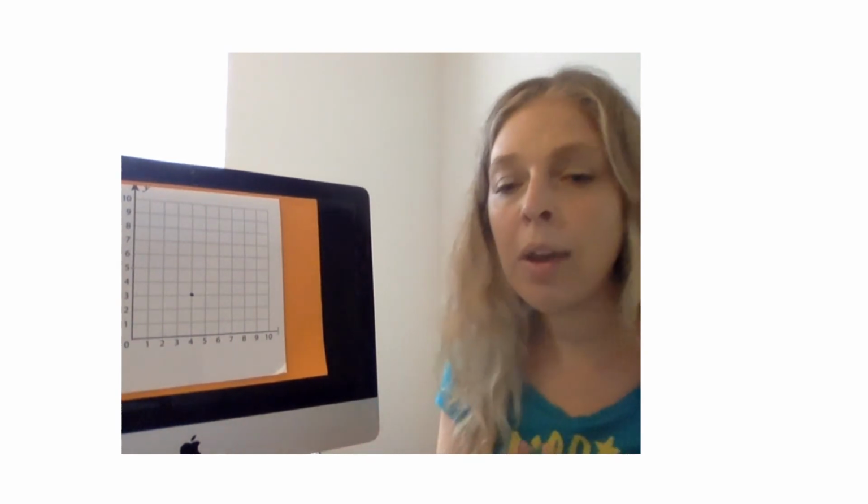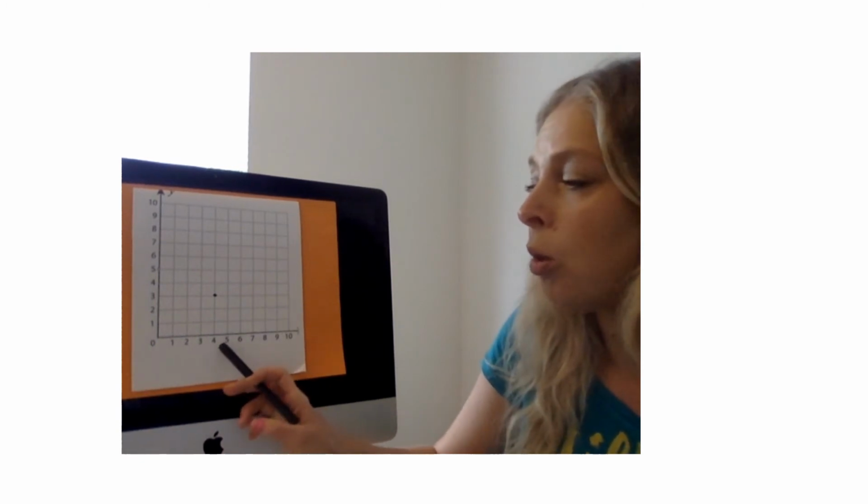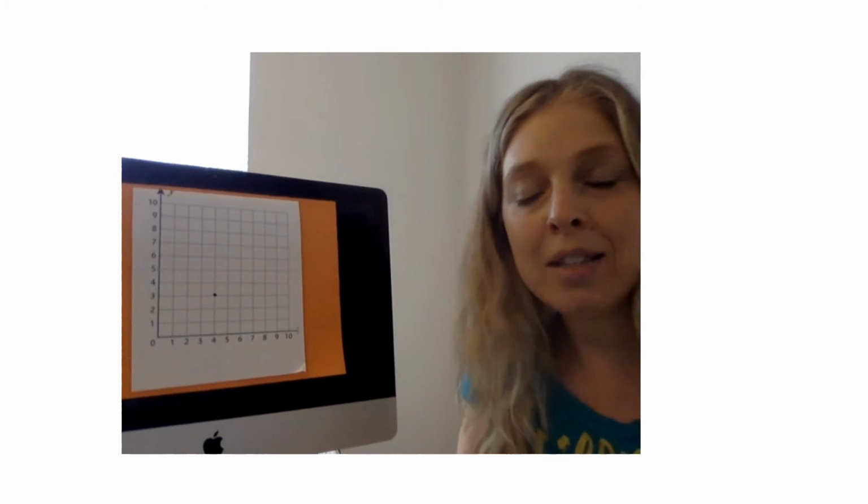We talk about translation by using the terms left or right or up and down. The shape doesn't actually change, it's just the movement of the shape or the dot or the object that you've got on your grid. So at the moment in front of you, you can see that I've plotted the coordinate 4, 3. Now we're going to translate, we're going to move that spot using some instructions.